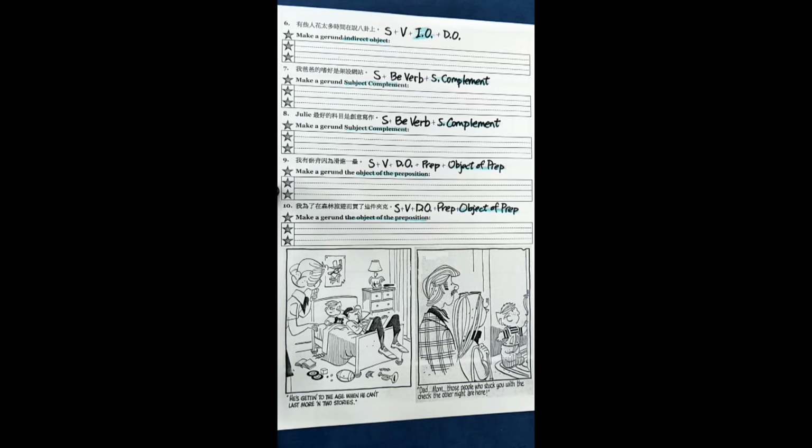Number 9. Subject plus verb plus direct object plus preposition plus object of preposition. Color the object of the preposition because that is going to be a gerund phrase. 10. Subject plus verb plus direct object plus preposition plus object of preposition. Color the object of the preposition because that will be the gerund phrase.